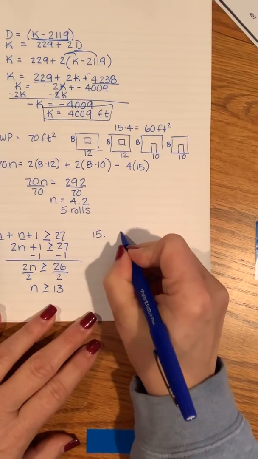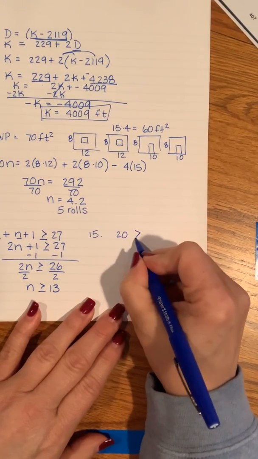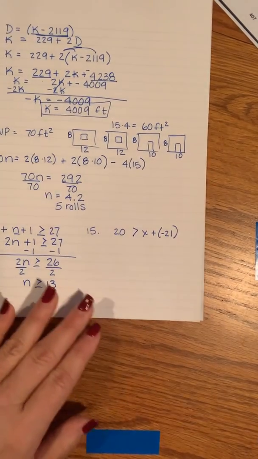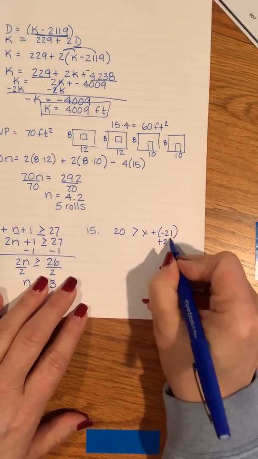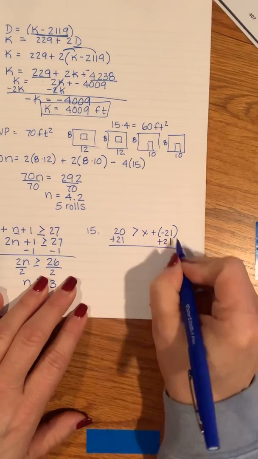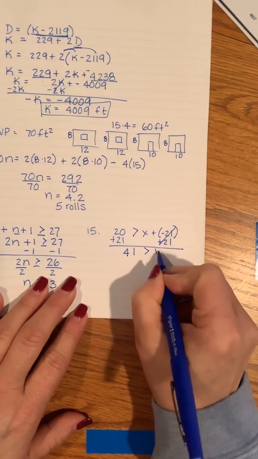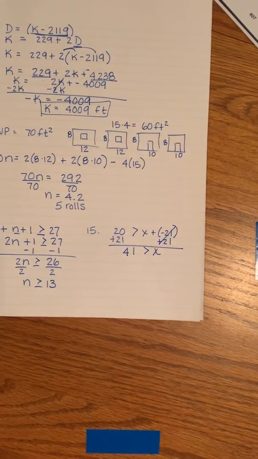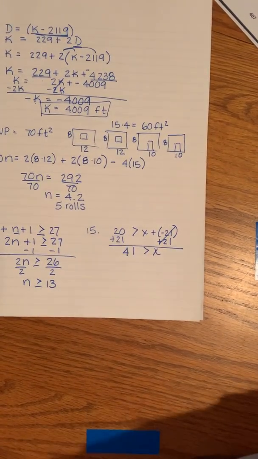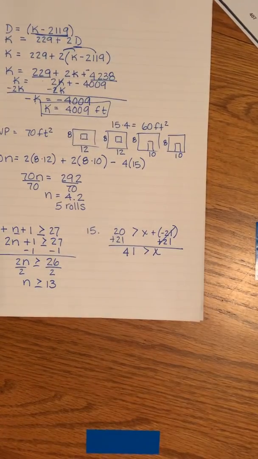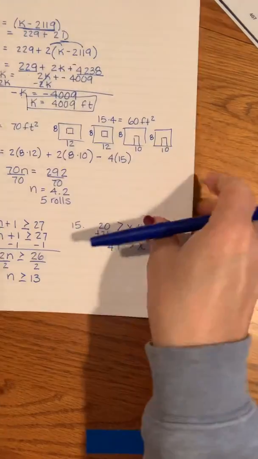Number 15, you were to solve the inequality. It's just a one-step inequality, no rules for that. You add 21 to both sides. So I got 40, 1 is greater than x. There's no switching signs whenever it's adding or subtracting. That's just for our multiplication and our division. Okay.